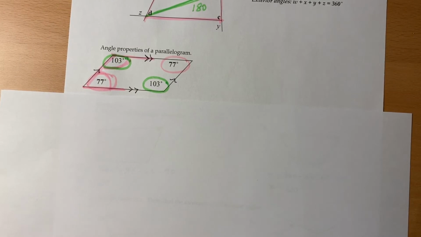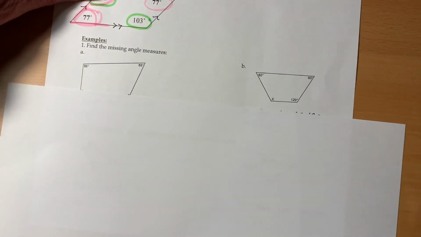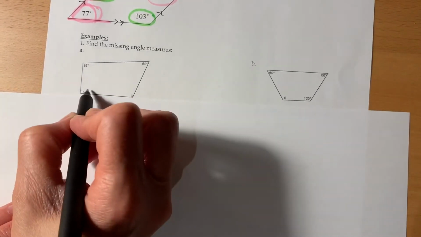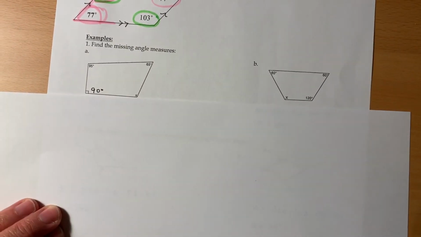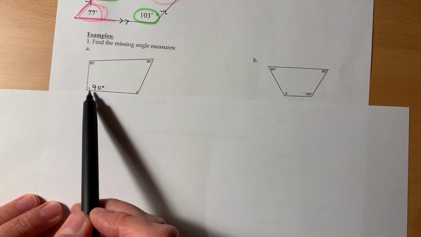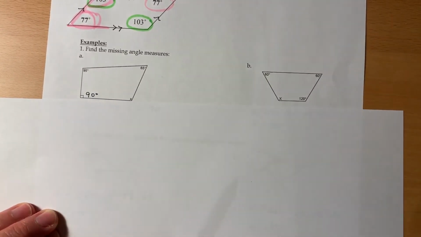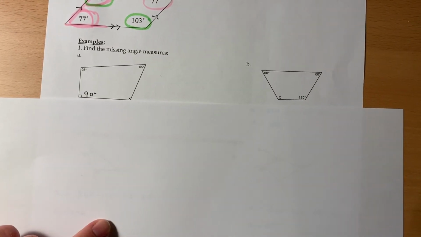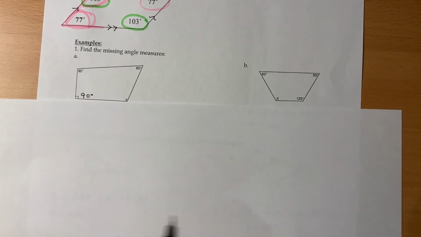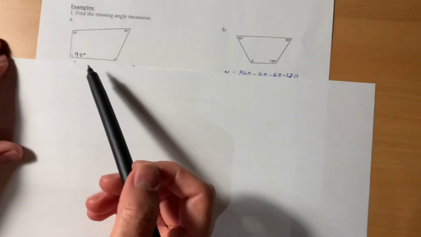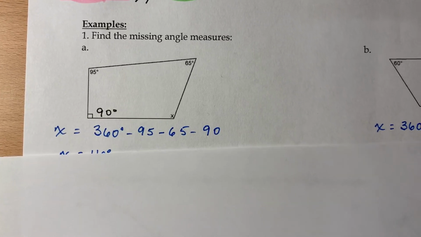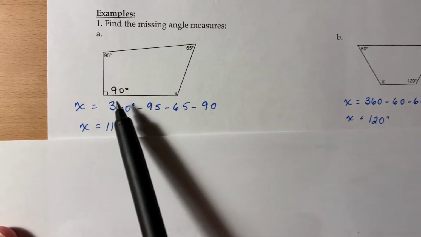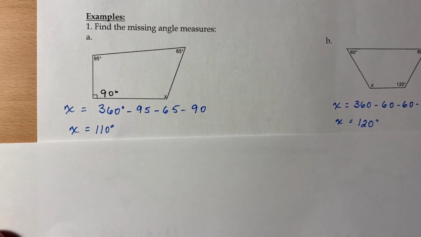Okay, so let's look at a couple of examples. It asks you to find the missing angle measures. So remember, this symbol means 90 degrees. Okay, what is X? You have to think to yourself, this is interior. What do all the interior angles of a quadrilateral add to? All the interior angles add to 360 degrees. Can you bring the camera more here? Okay, so if I take 360 degrees and subtract 95, 65, 90, I get X being 110.